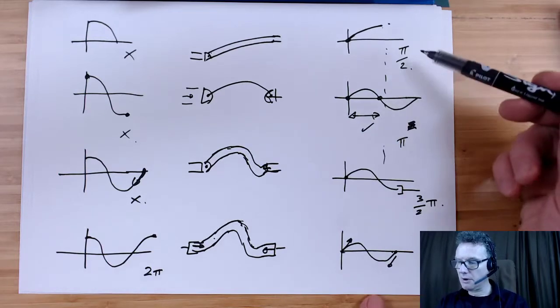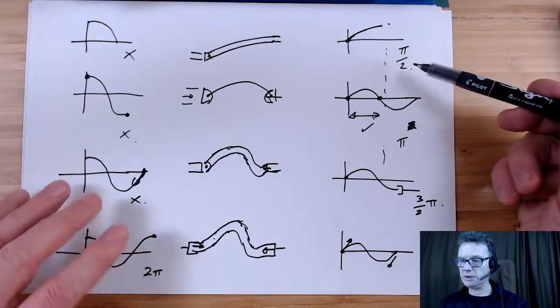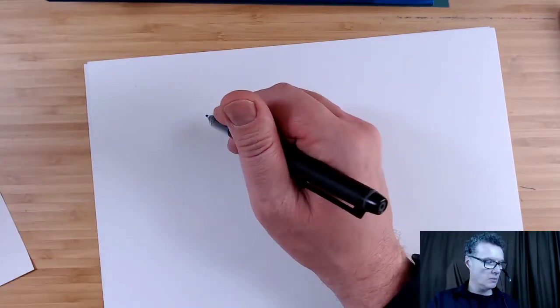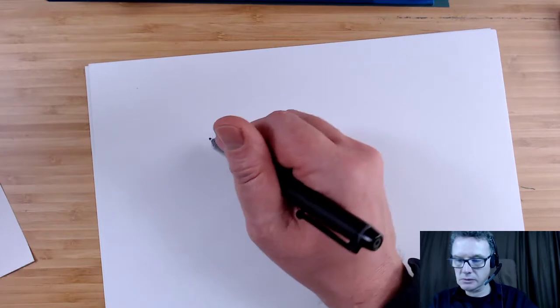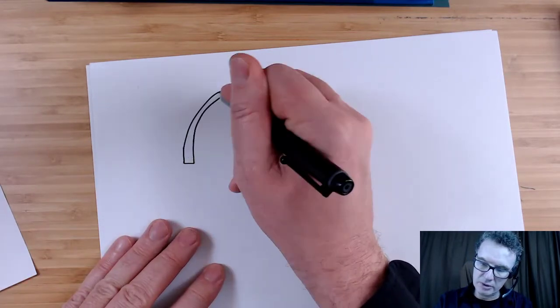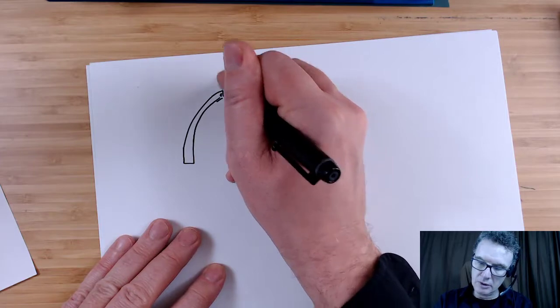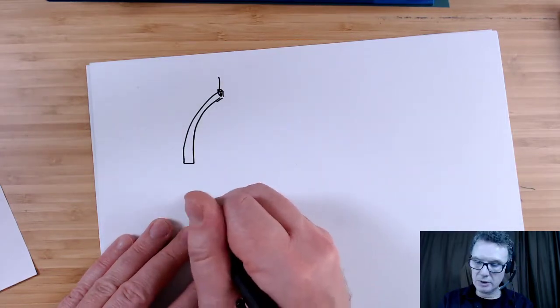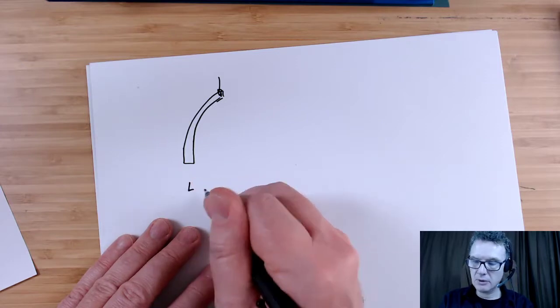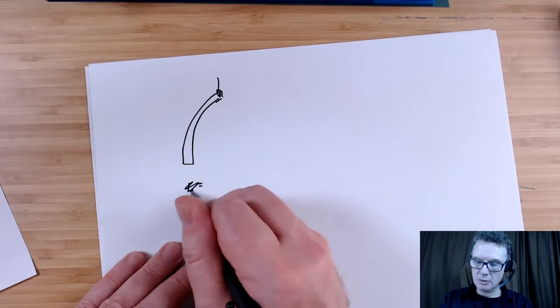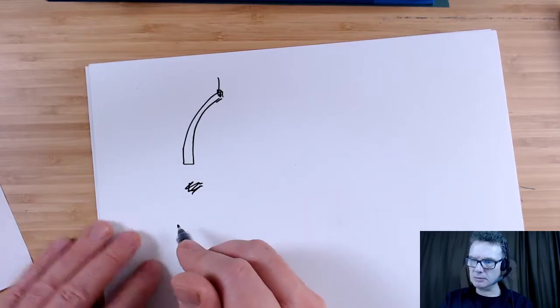So the various cases that you've got is you've got something which looks roughly like a beam fixed. You're applying a weight there, and your length is going to work out to be, well, let's write out my solution.